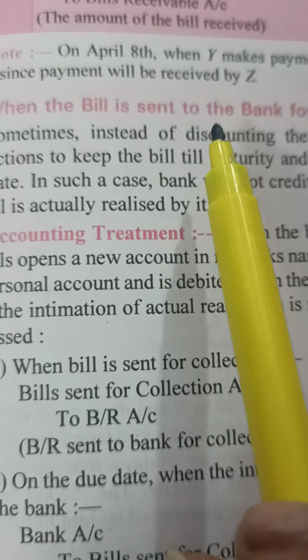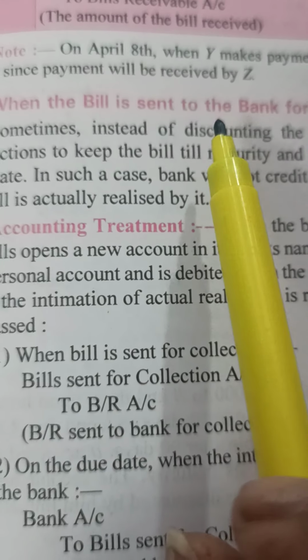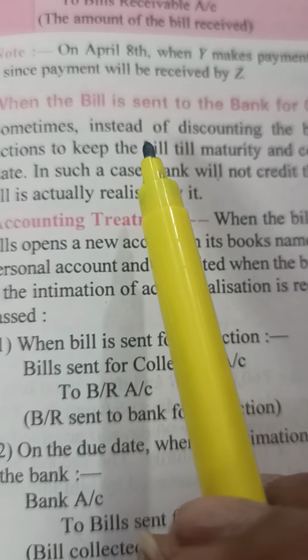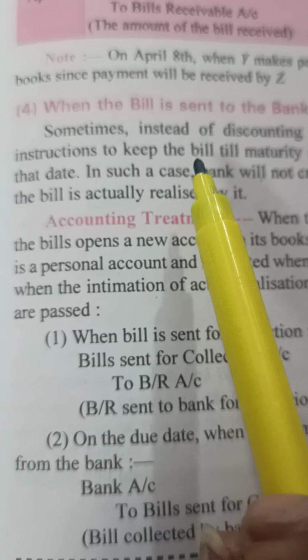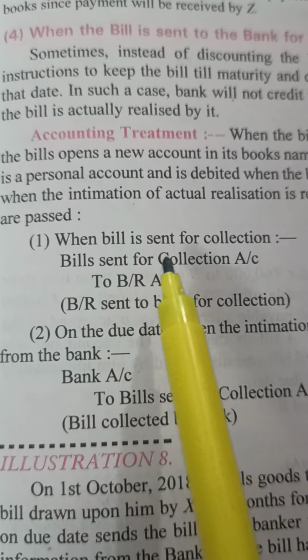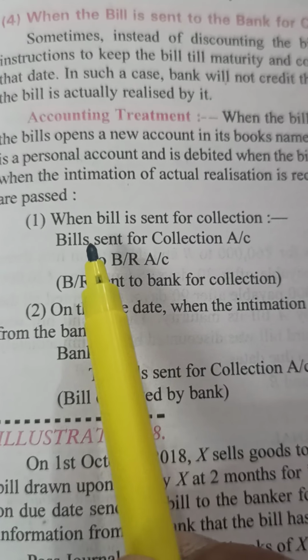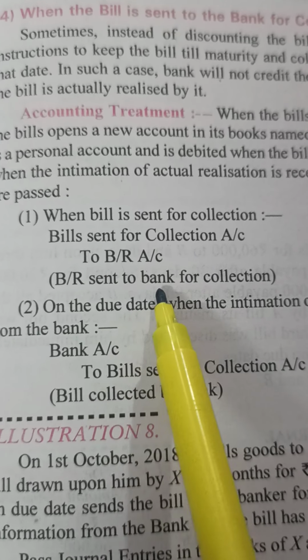The bank is not the payee, but the bill has been transferred to the bank for collection purposes. The bank will collect the bill and credit that in the account of the drawer. There is accounting treatment in two stages. First, when the bill has been sent to the bank: BSC account to BR.